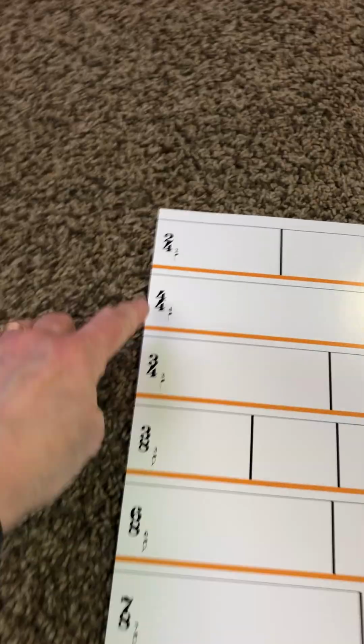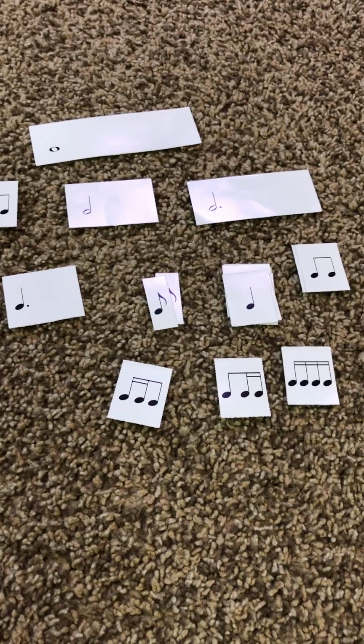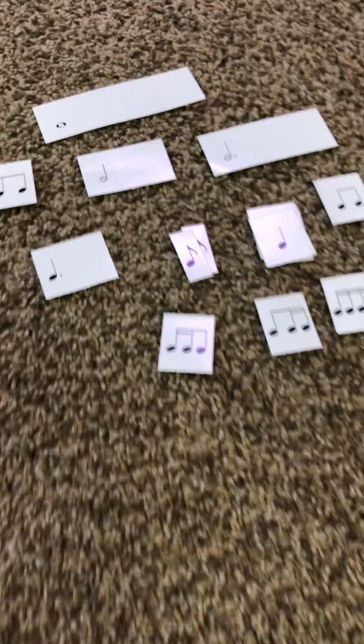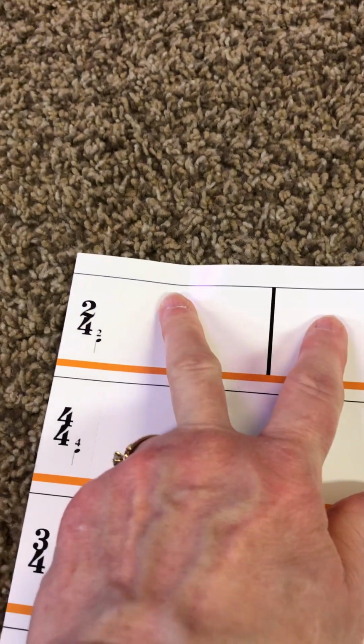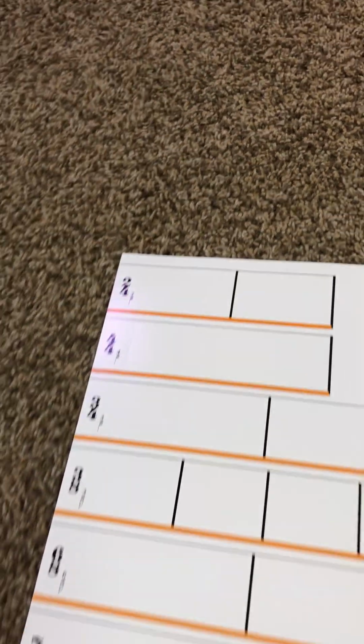So in class, we used our chart. We're only doing 2/4, 4/4, 3/4. We're not doing the bottom ones. We sorted our cards and matched them up. So what you're doing here is, if you look at the 2/4, it has 2 measures. So the next one only has 1. The 3/4 has 2 measures.